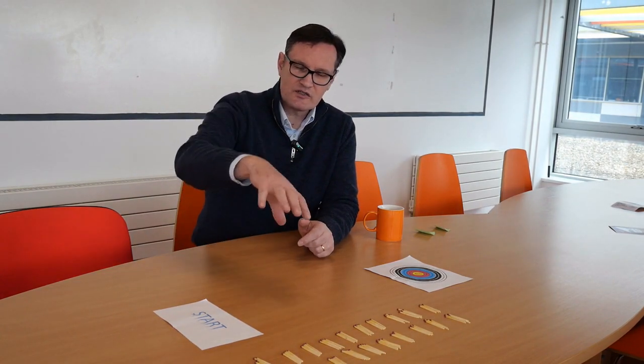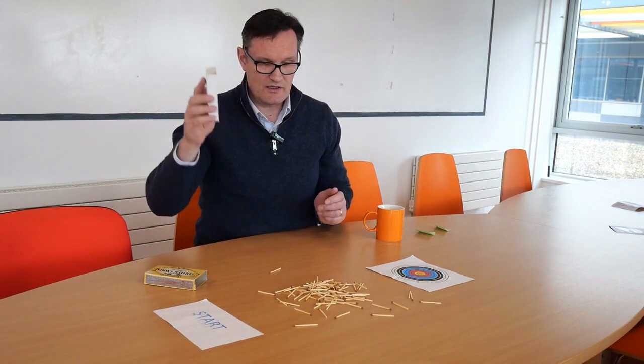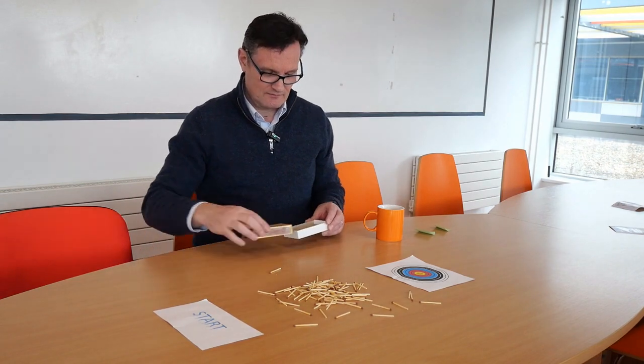I've got 100 projects laid out in front of me. And what I'm going to do is put them all in a matchbox and give them a good shake and just tip them out onto the table. Right, the matches are all in the matchbox now. I'm going to give them a really good shake. And then I'm going to throw them up in the air and see where they all land.